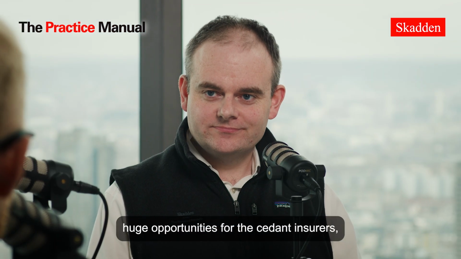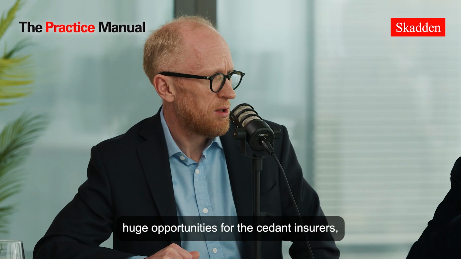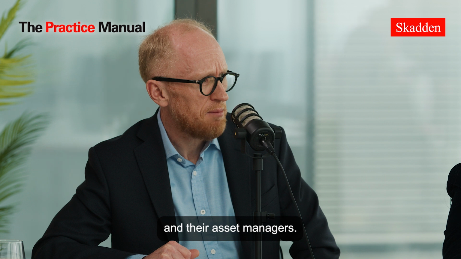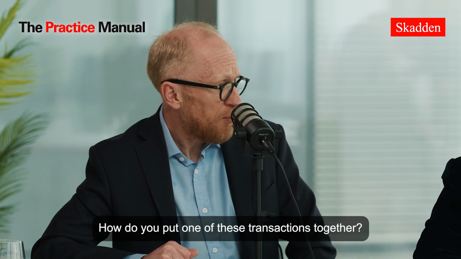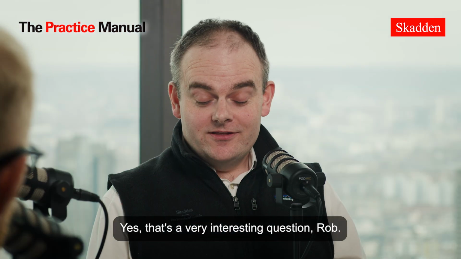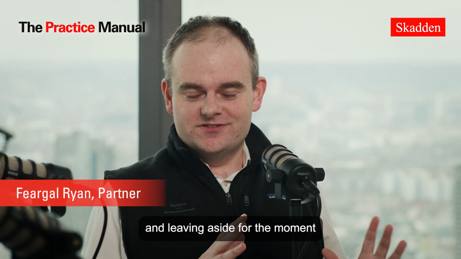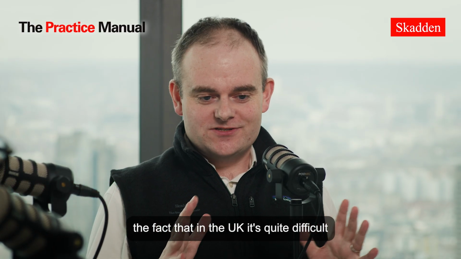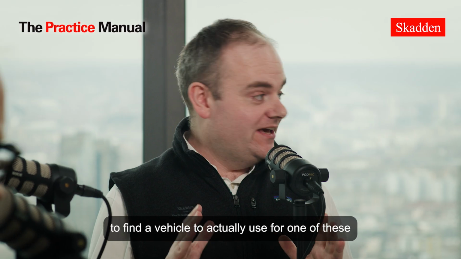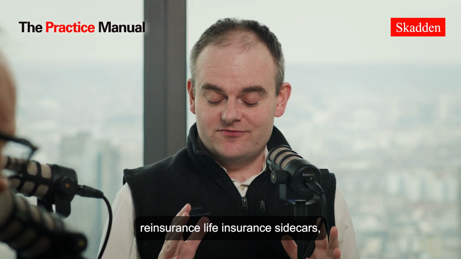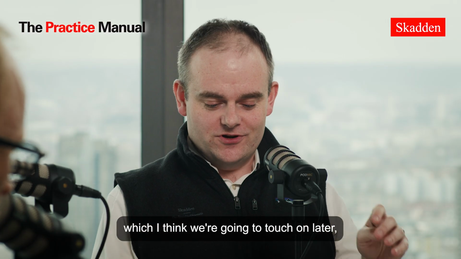Huge opportunities for the cedent insurers, huge opportunities for the investors and their asset managers. How do you put one of these transactions together? Yeah, that's a very interesting question, Rob. And leaving aside for the moment the fact that in the UK it's quite difficult to find a vehicle to actually use for one of these life reinsurance sidecars, which I think we're going to touch on later.